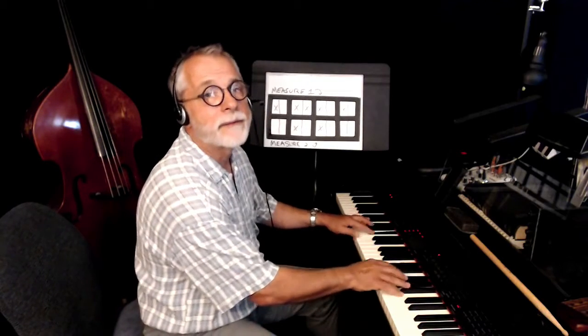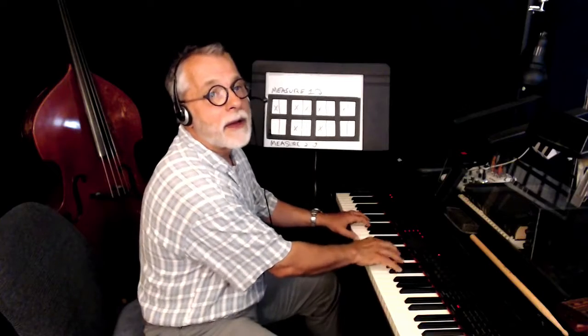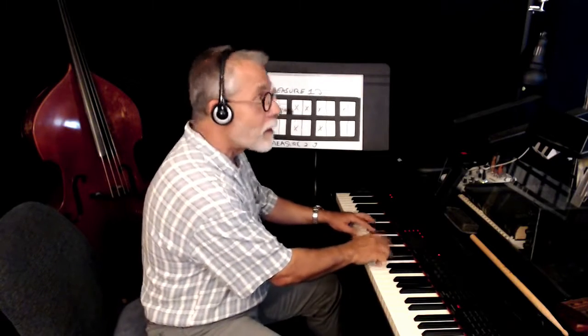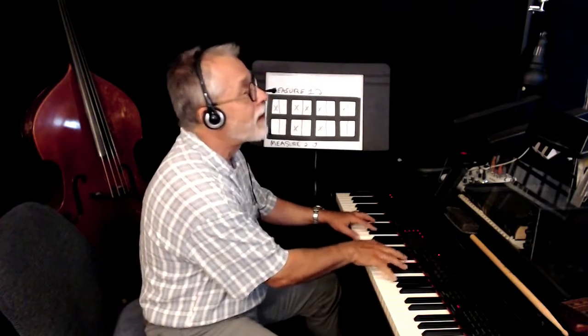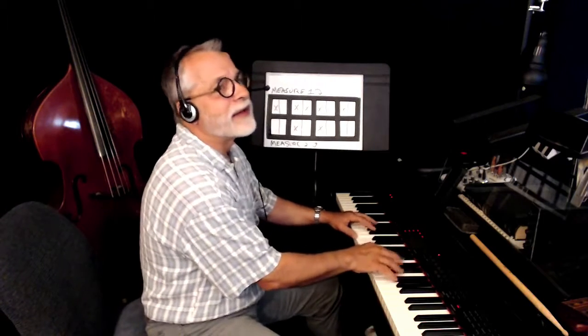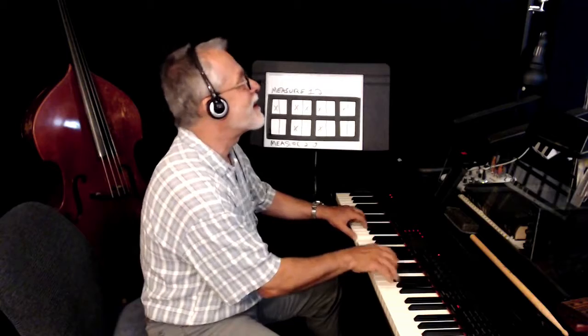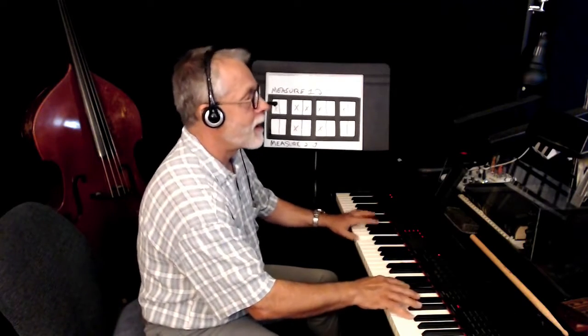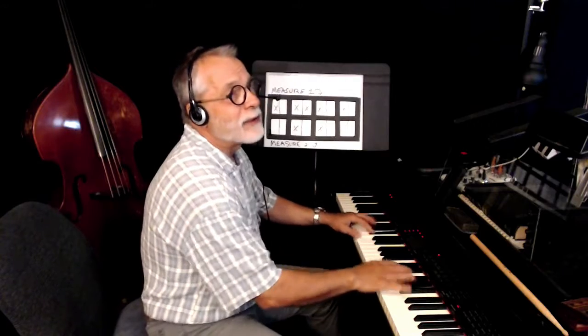C minor. Notice how we're building expectation. So much of one chord. So with no chord change, it's all about the rhythm, on and off the beat.